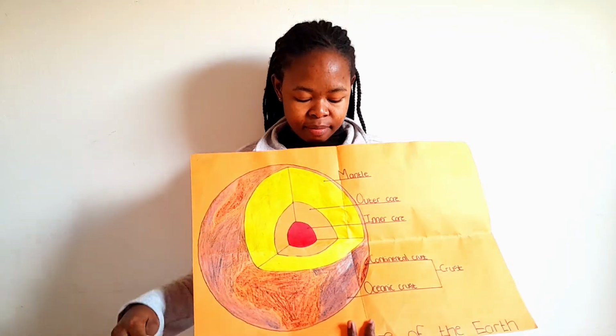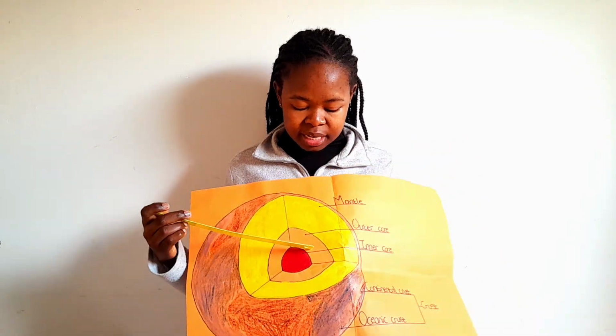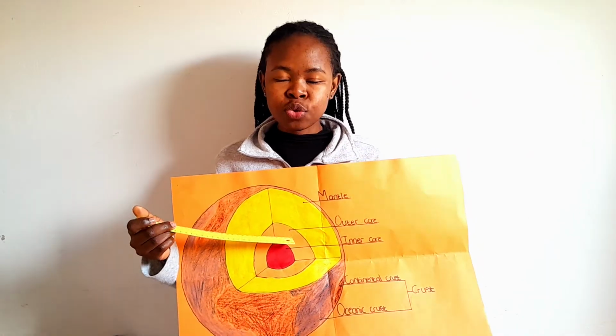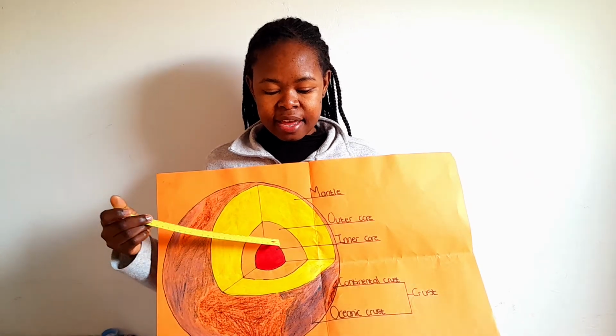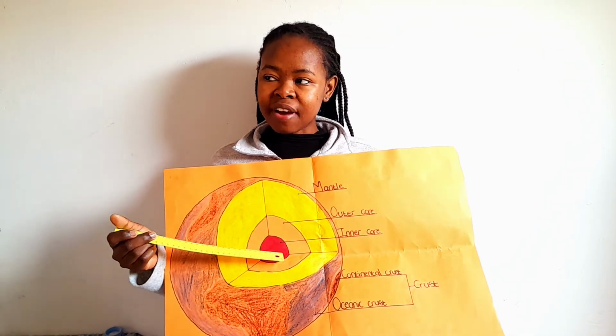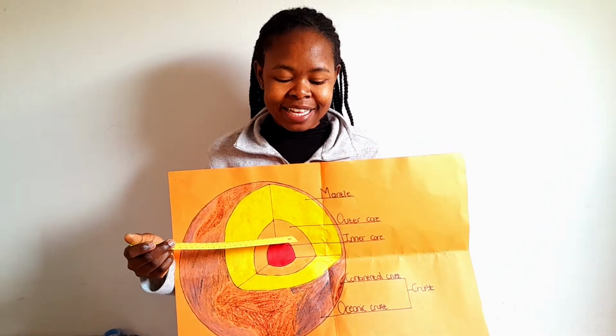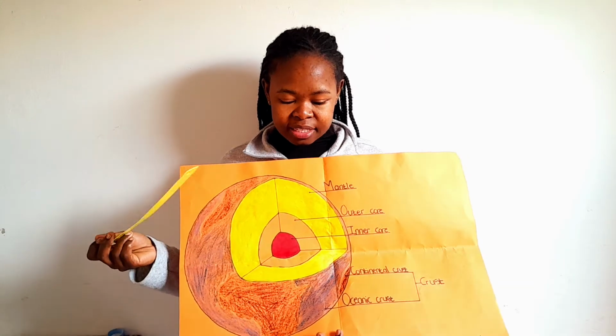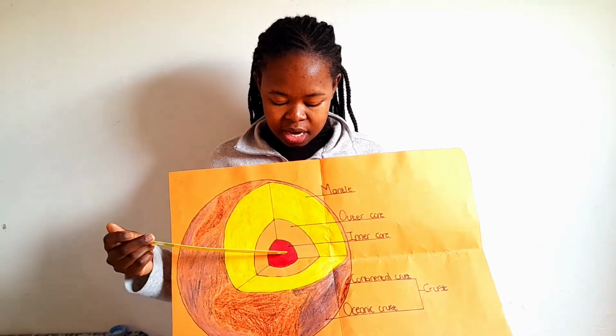Now, the outer core is the layer after the mantle. This layer is about 2,000 kilometers thick, and its temperature ranges from 4,500 degrees Celsius to 5,500 degrees Celsius.